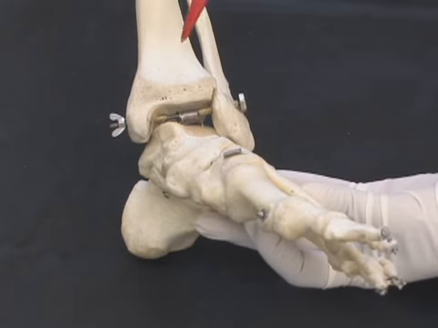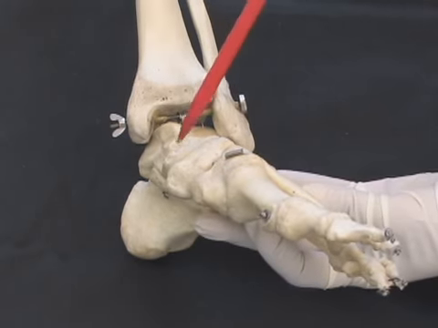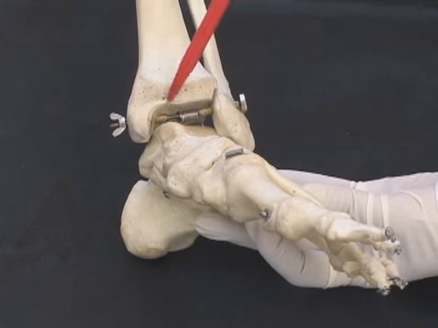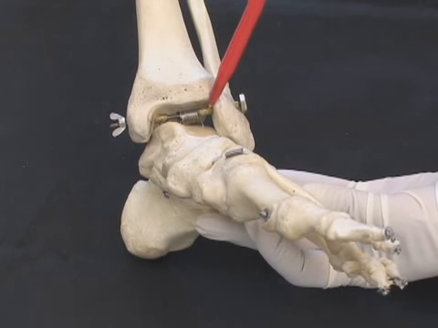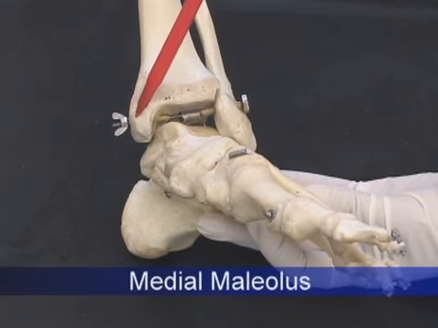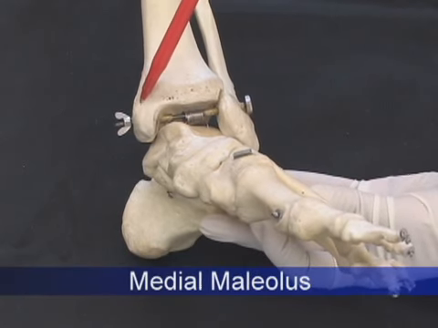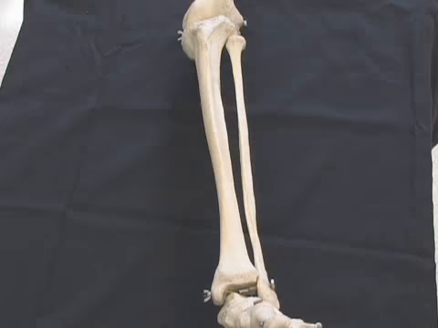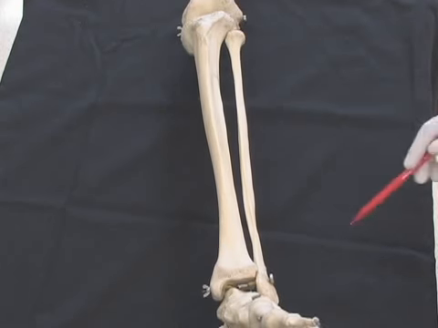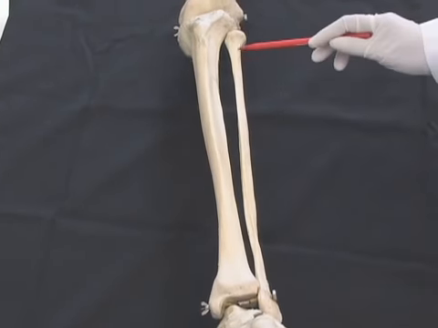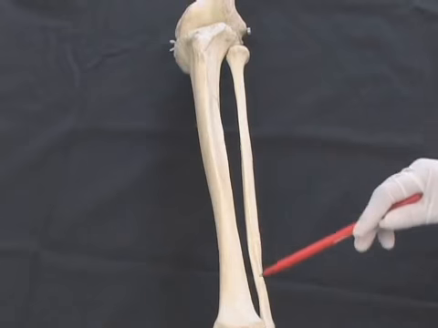The distal end of tibia articulates with the talus bone of the foot to form the tibio-talar joint, which is part of the ankle joint. This projection is the medial malleolus. The fibula is not weight-bearing in humans, but instead serves as the attachment point for muscles.